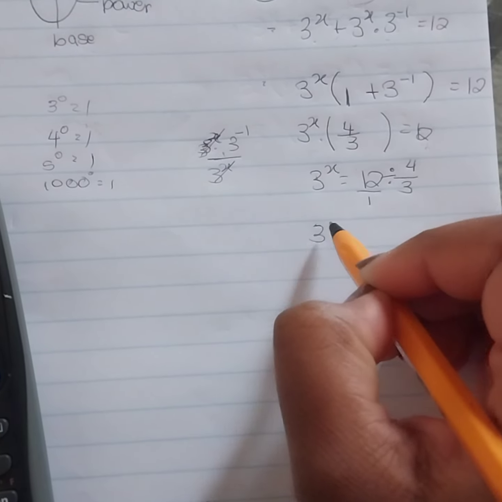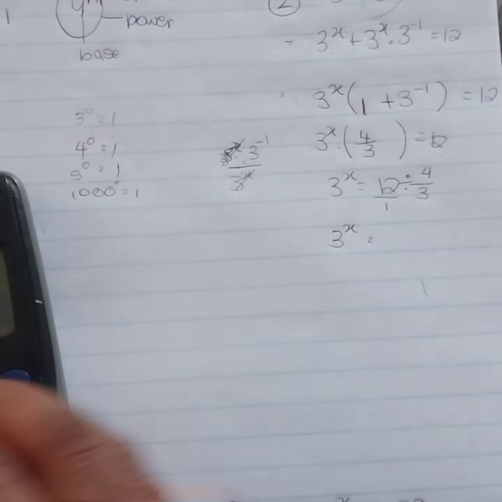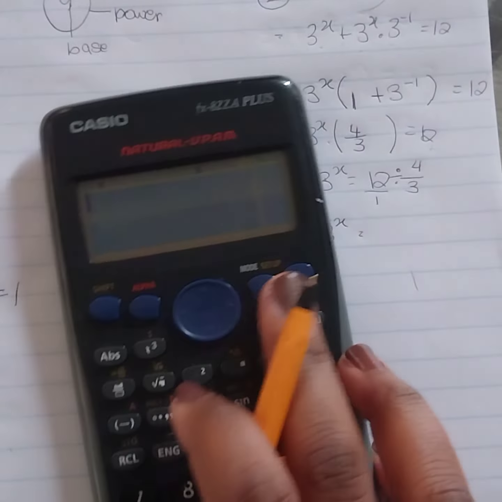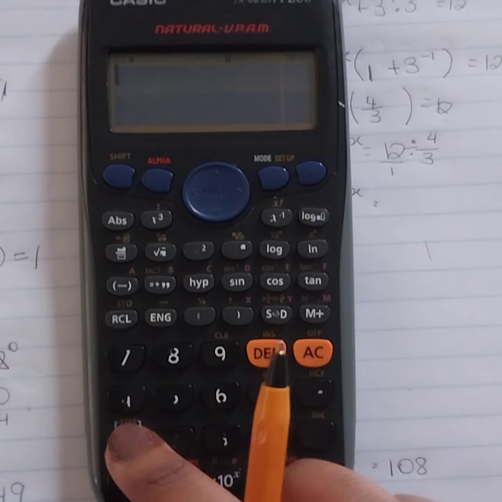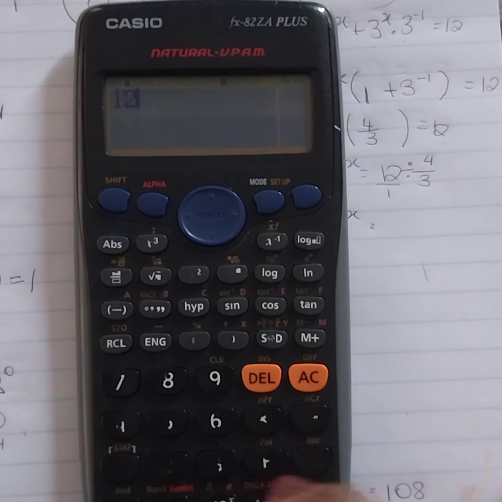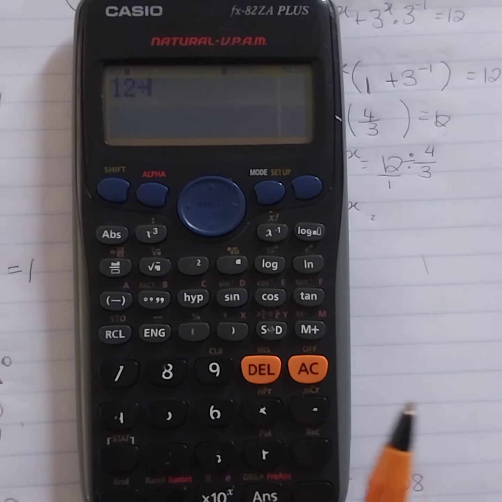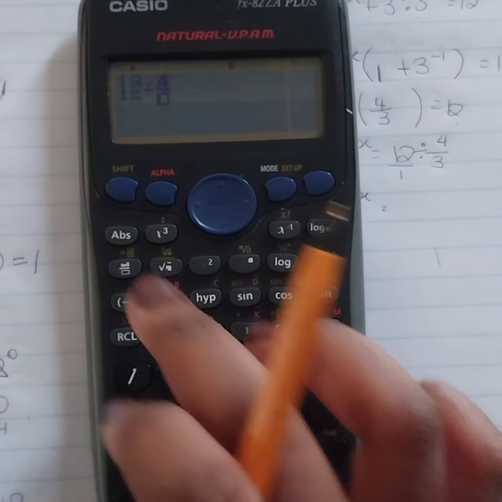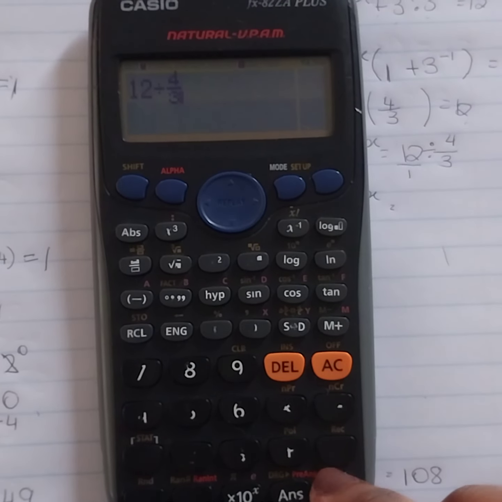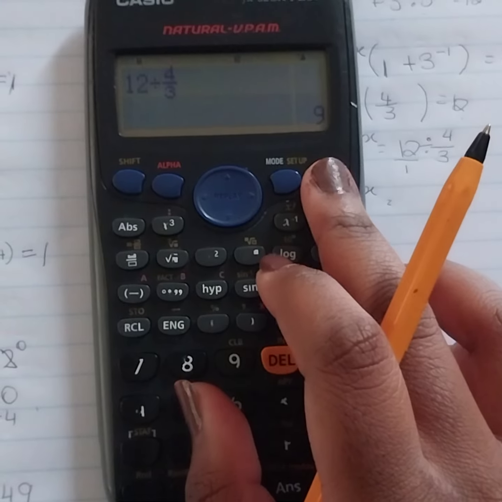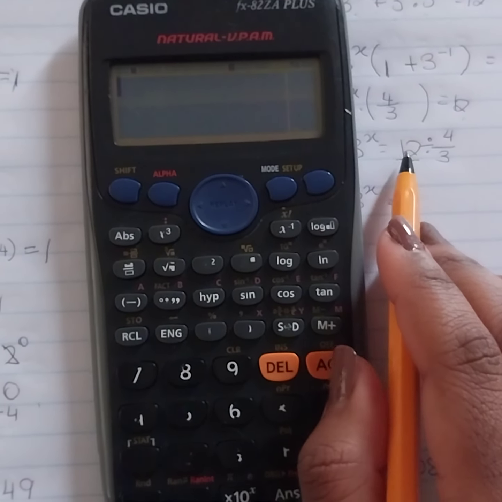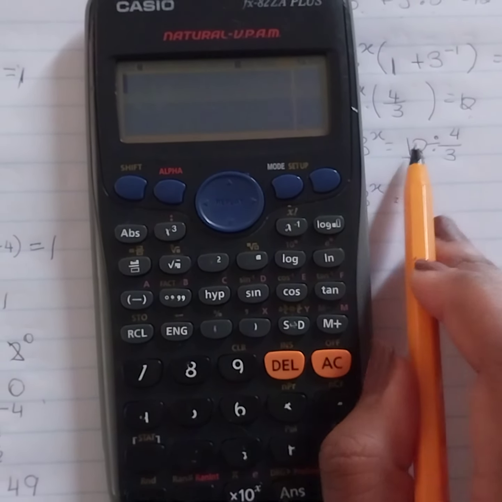So 3 to the power of x. Now you're going to get something. 12 divided by 4 over 3 is 9. Anything divided by 1 is still going to give you the same answer.